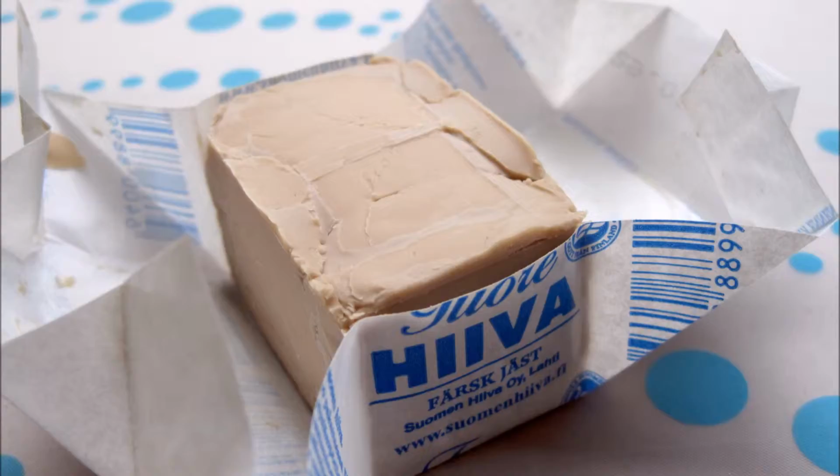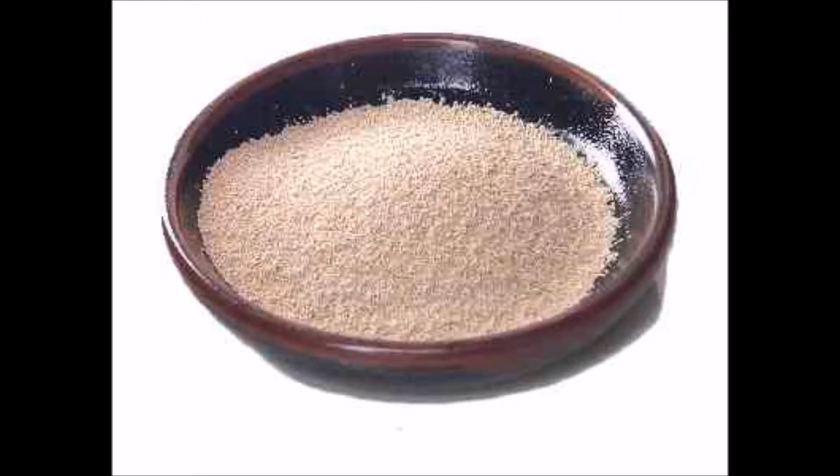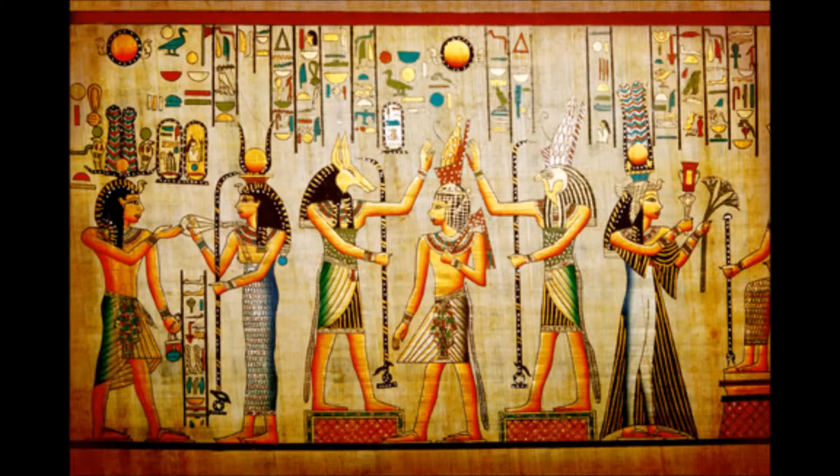Yeast. Whether you know what it is or not, you see it being used almost every day. Yeast is a type of fungus that can be found near almost any body of water and sugar. But before we get into the details, let's cover the origins of yeast. Evidence of yeast can be traced back almost 5,000 years, to the ancient Egyptians.